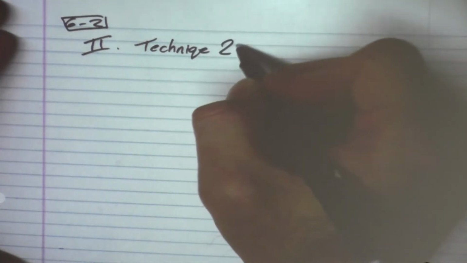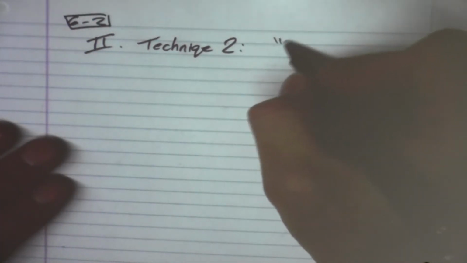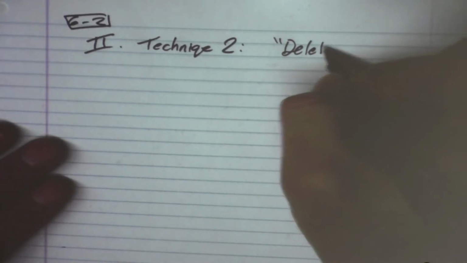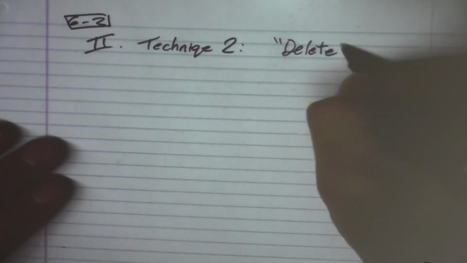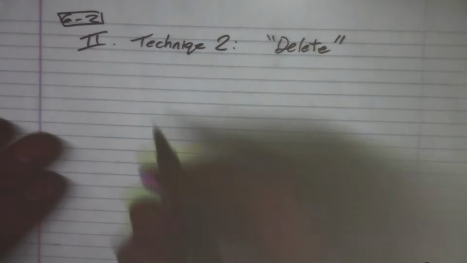This is still 6-2, and I'll call it part 2. And technique 2, I call it delete, or deleting. What is delete? Deleting something.